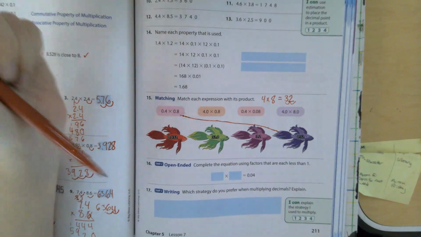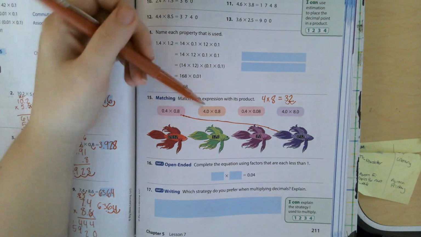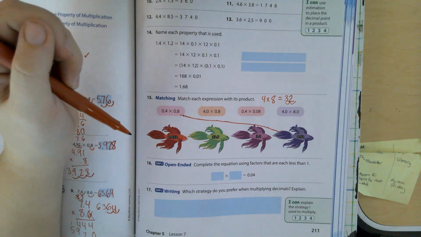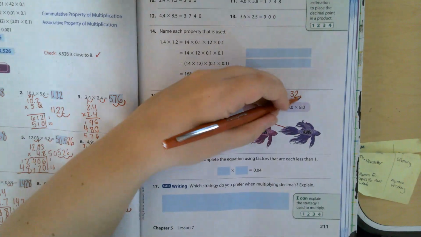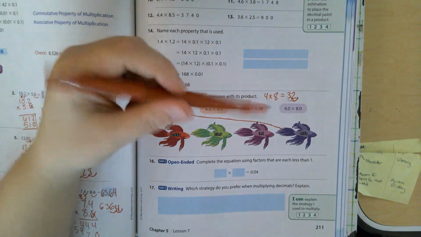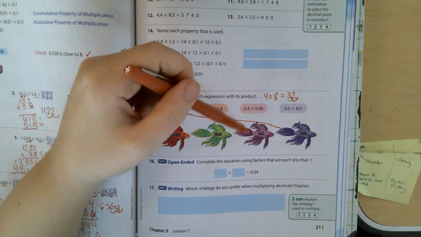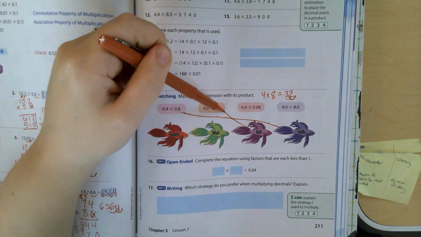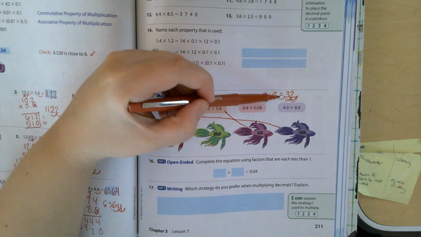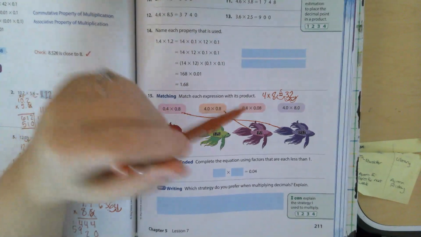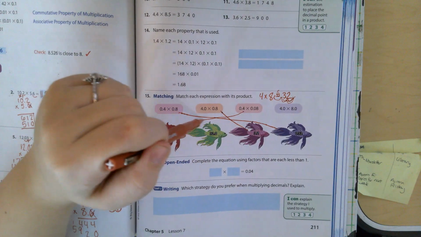All right. 4 times 8 is 32. How many swoops do we actually need on this one? Just 1. 4.0 is a whole number. We just have 1. So that should be 3.2. This one has 3 swoops, so we're going to do 1, 2, 3. Should be 0.032. Match your fishies.